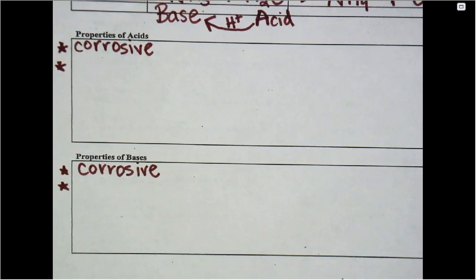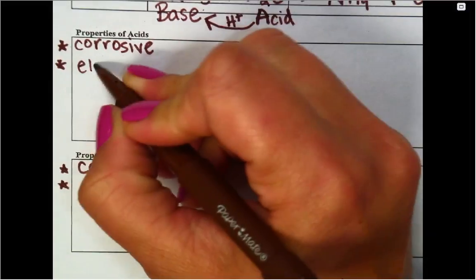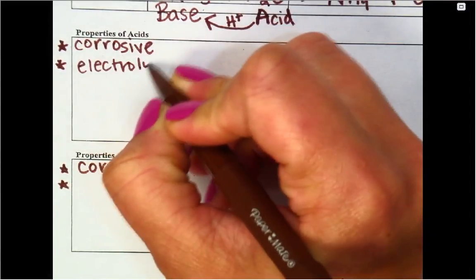A lot of people, like he was saying, think acids only because you think of battery corrosion. Like if you've ever left a AA battery in a remote too long and you go to open it, it's all crusty and nasty, right? You hear the word corrosion and you're like, okay, so it's acid, right? But bases do the same kind of thing. So it's not just acids. They're both considered corrosive. They are also both electrolytes.